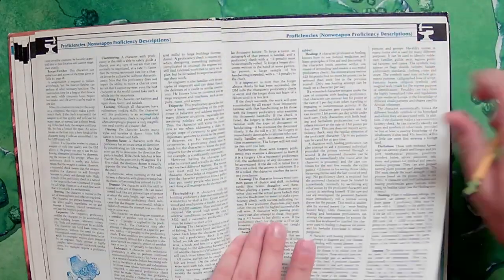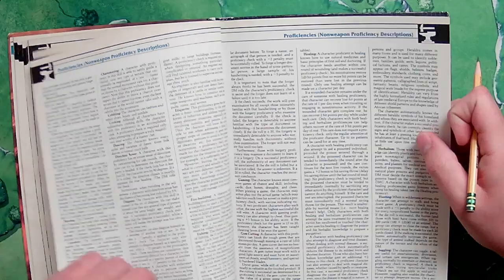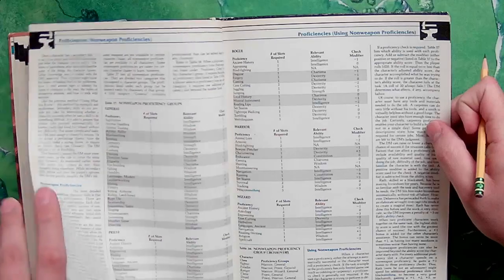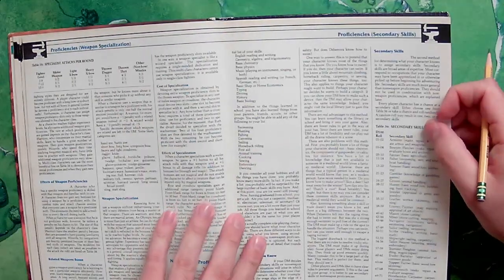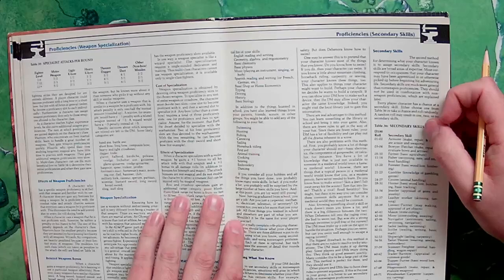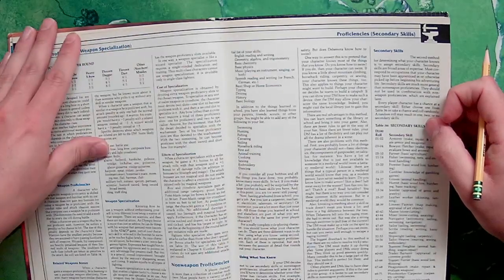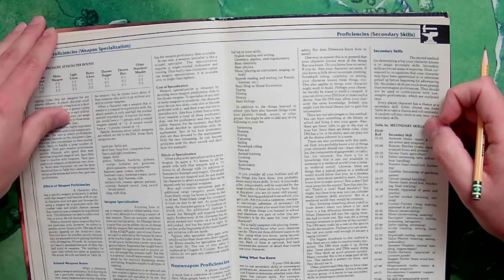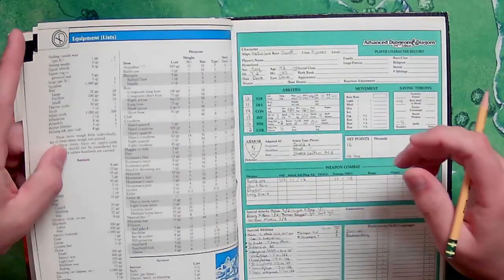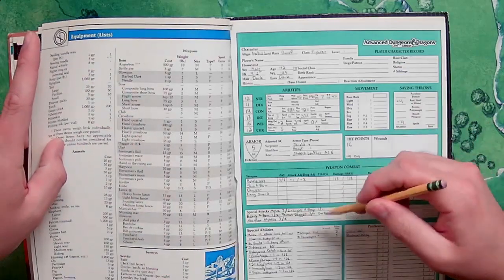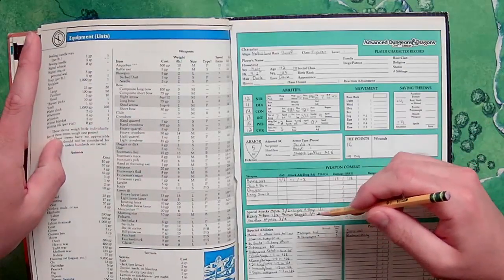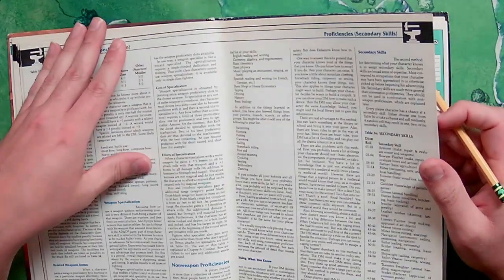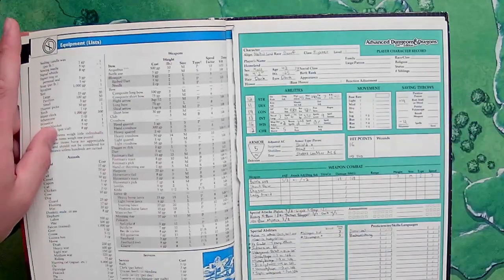All right, so go back a little bit more. There we go. Bow and crossbow specialties, or I should say proficiencies. Actually, it is a... That's right. I'm thinking of something completely different. I'm not a specialty just yet.